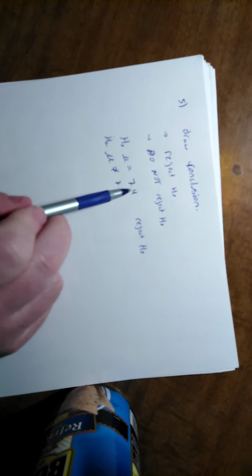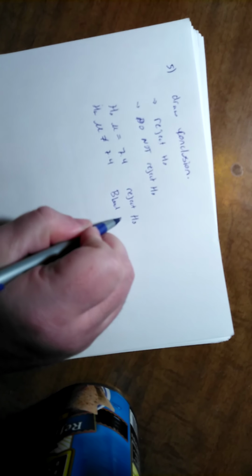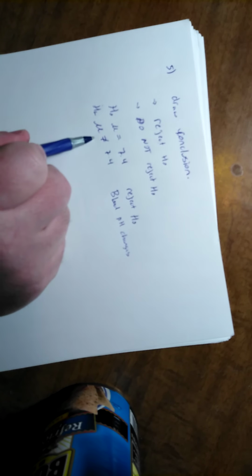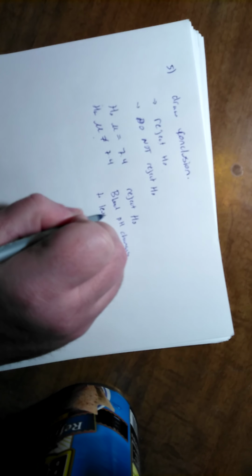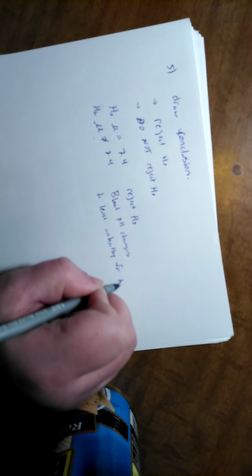So reject H0, the blood pH changes in a way that's going to influence the patient. The blood pH changes to a level unhealthy for humans.